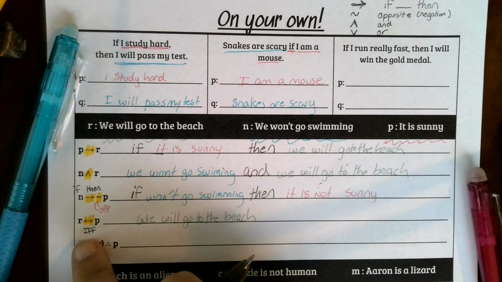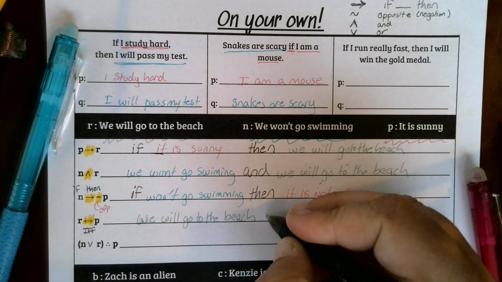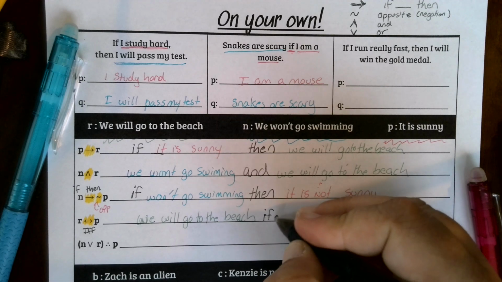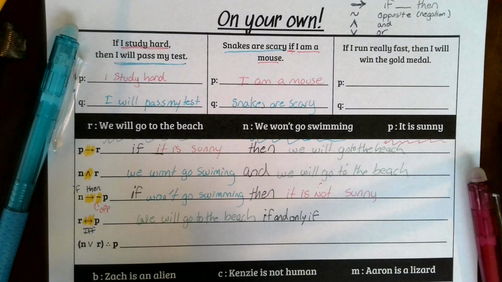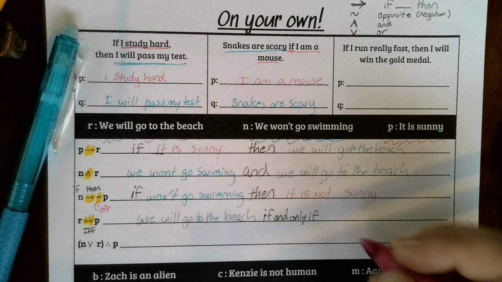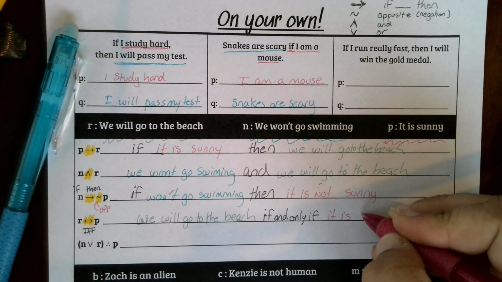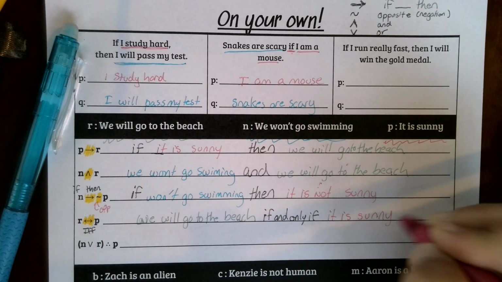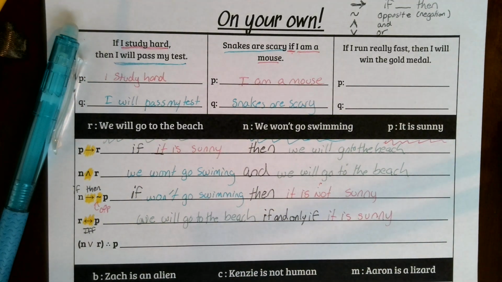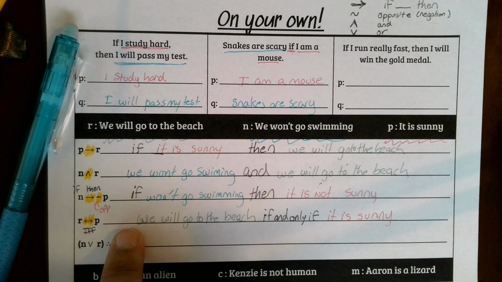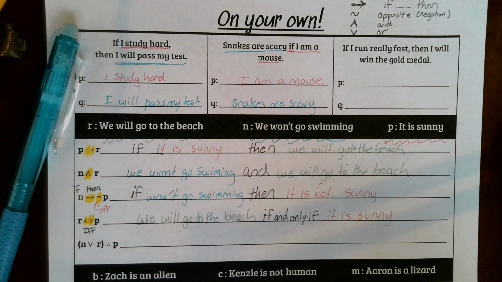It's often abbreviated as IFF, or you can write it out, if and only if P, which is it is sunny. So this if and only if, we'll learn how to interpret that a little more next time, but be aware that it doesn't start with an if and a then, it's an if and only if.